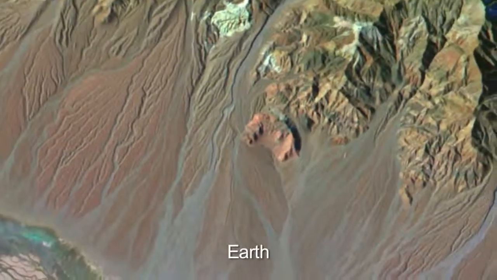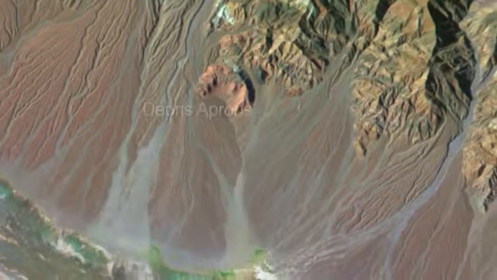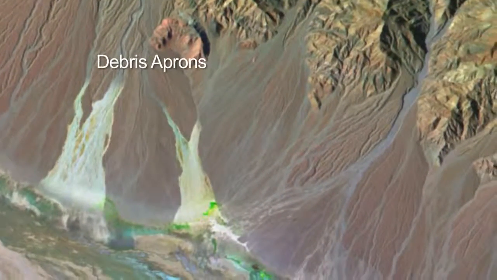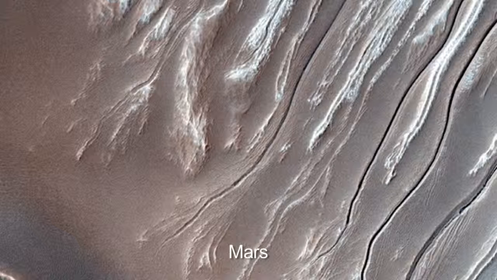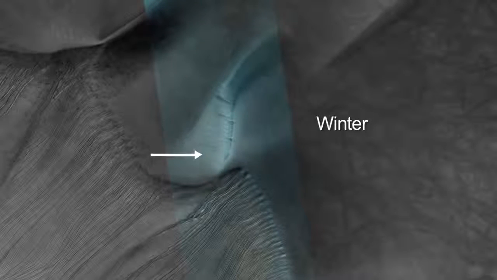A lot of features on the Earth that are similar end in a debris apron because stuff has been moved from the top to the bottom. But these don't have the apron, they just have a pit at the end. And so we were wondering how they could form. Frozen carbon dioxide accumulates on the surface, and we think that some of this accumulation will compress down and actually form ice slabs and ice blocks.